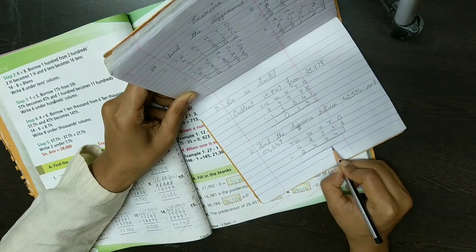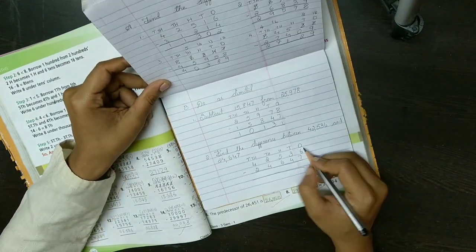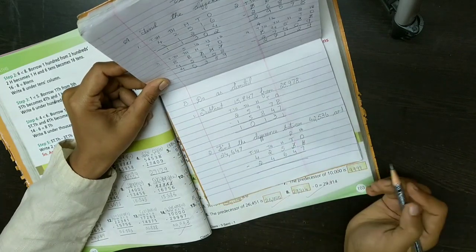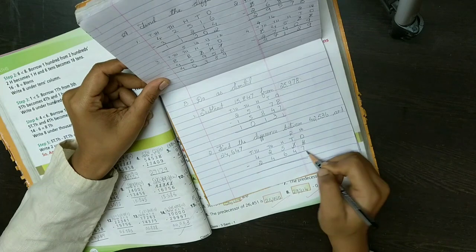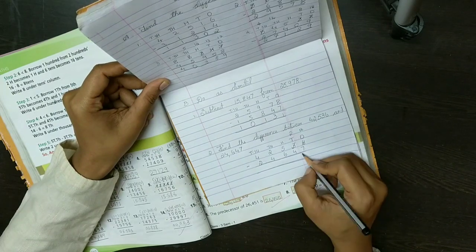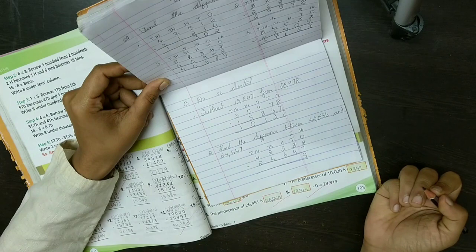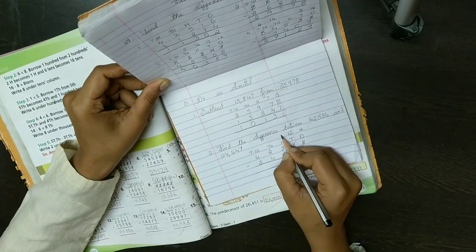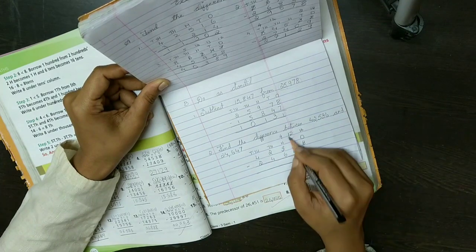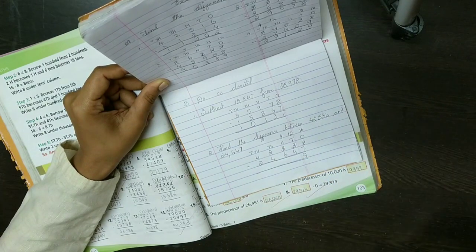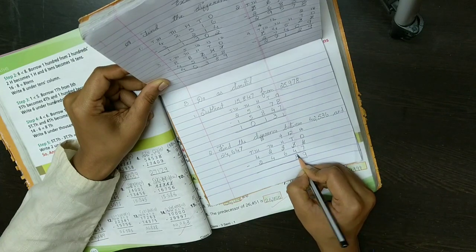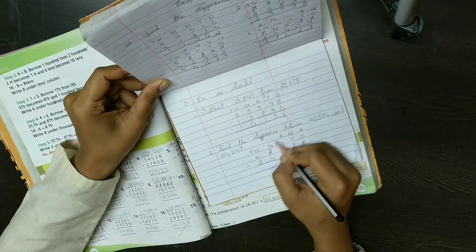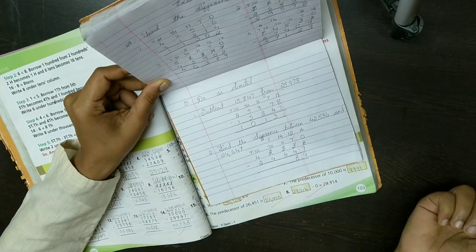Let's subtract. 6 is smaller, so I should take a borrow and change the numbers. Now 16 minus 7. The answer is 9. 2 minus 4 I can't do again. Borrow and change the number. 12 minus 4. Answer is 8. 4 minus 6 I can't do again. So borrow, change the number.